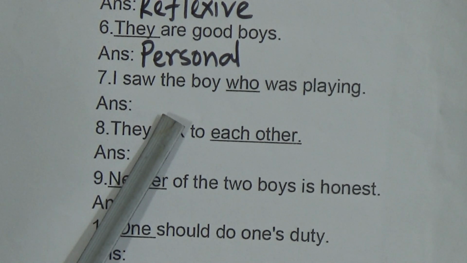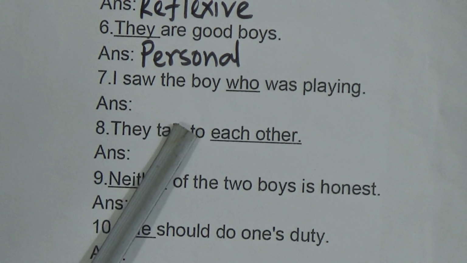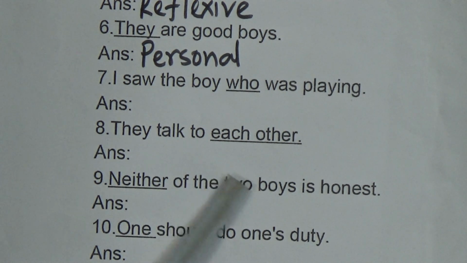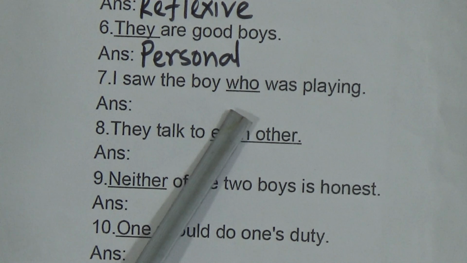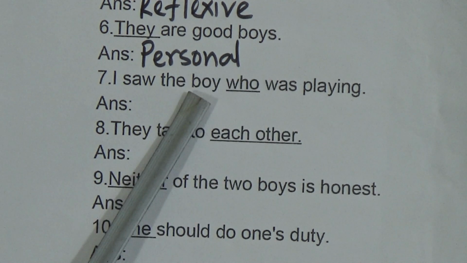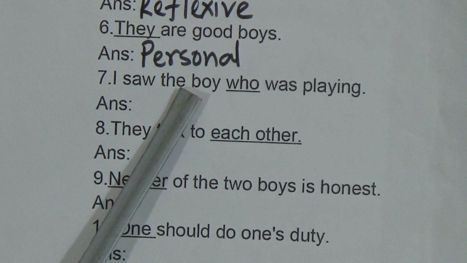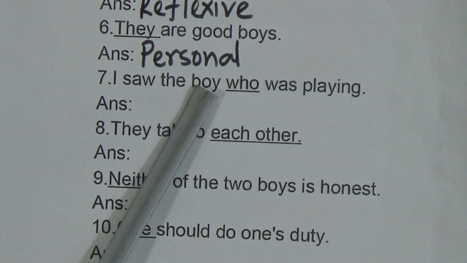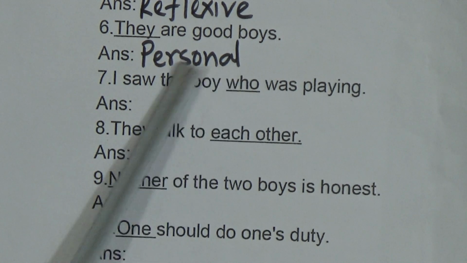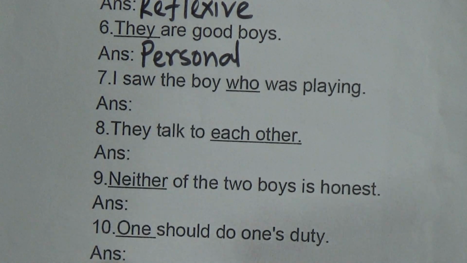So a relative pronoun refers to some noun or pronoun mentioned before it. Now look, a relative pronoun will refer to the person or the thing mentioned before it. I saw the boy who was playing. Now who refers to that boy, so it will be relative pronoun.